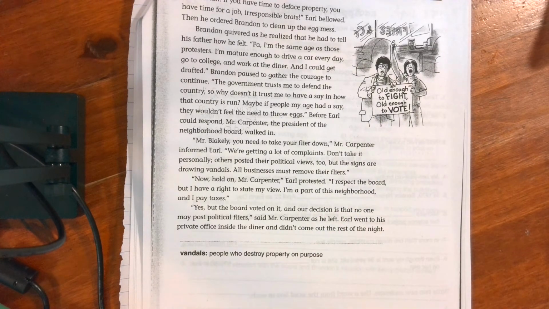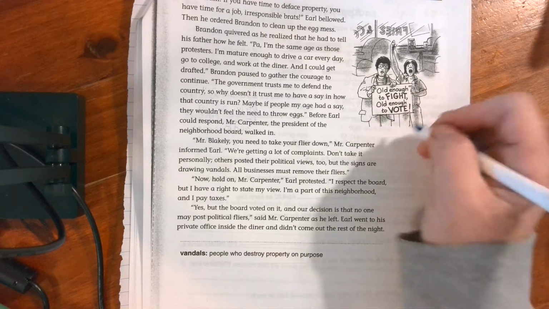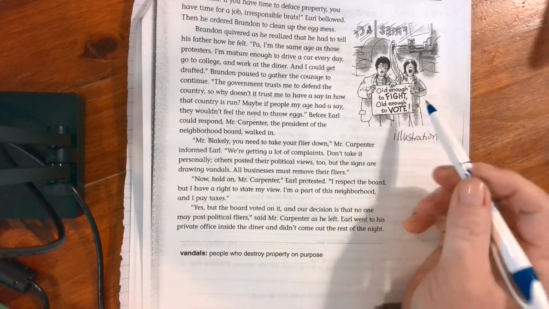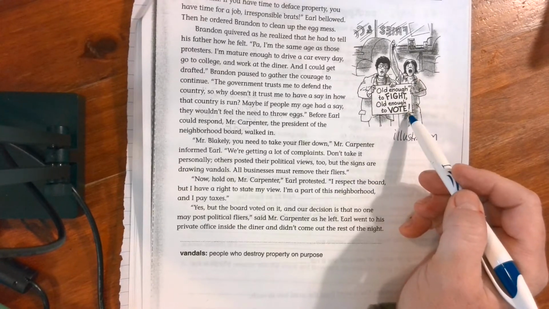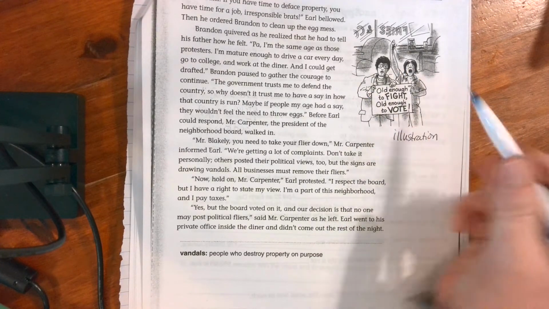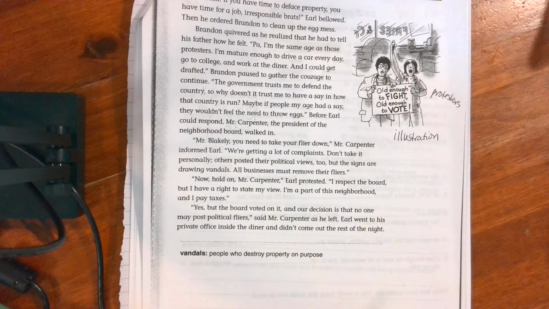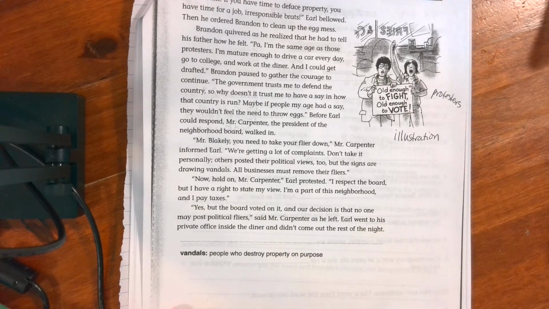If you look on page 25, we have 2 more text features. All right, another illustration. And it says, old enough to fight, old enough to vote. And then these people are protesting or speaking their opinion in a respectful manner. So we have the right to do that. We have the right to gather in the United States, and we have the right to express our opinions as long as it doesn't hurt anyone else.